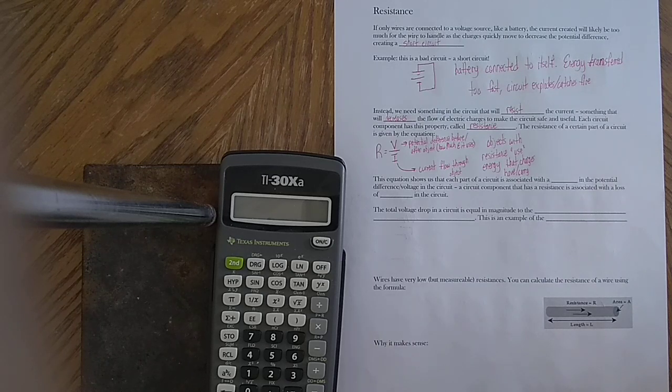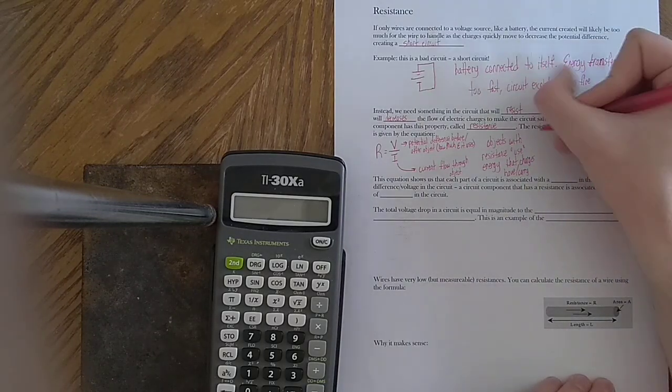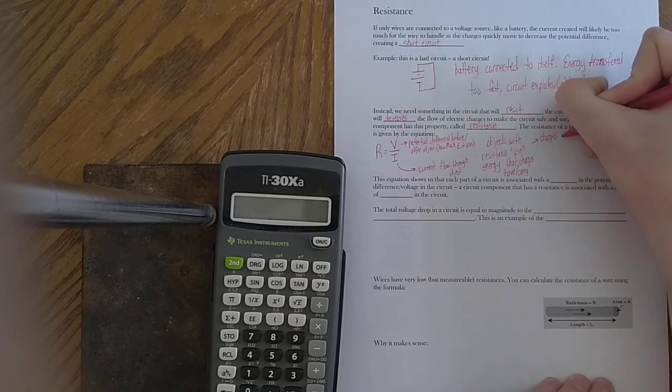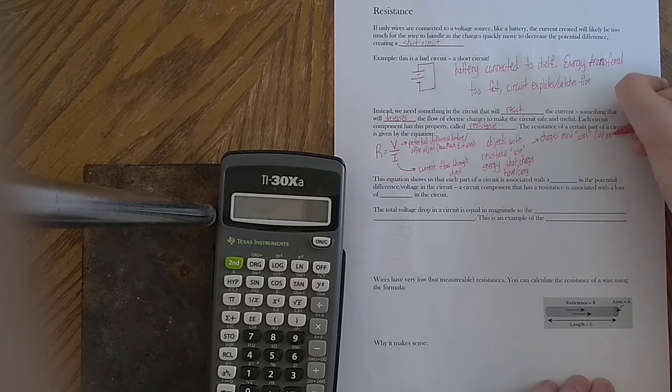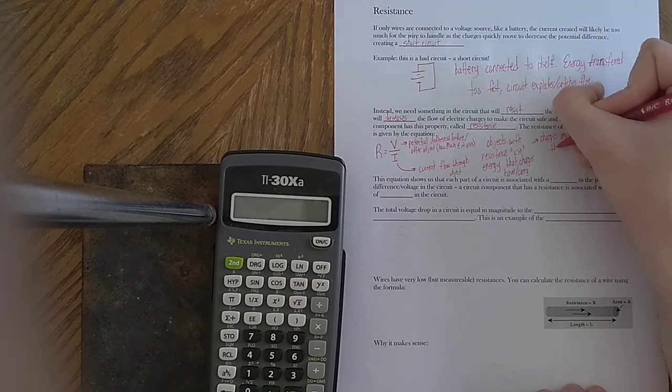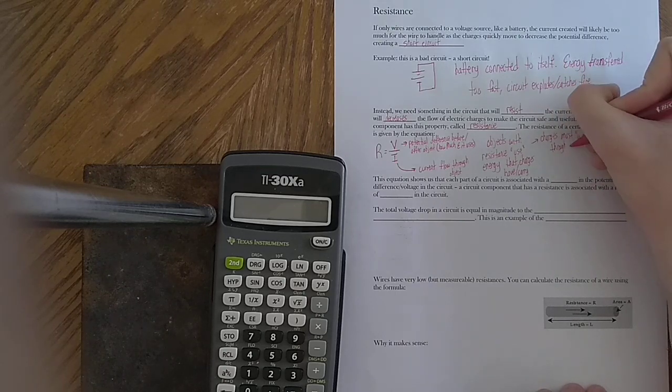It takes that energy and dissipates it, gives it off as heat. A lamp gives it off as both heat and light energy. Another way of thinking about this is that charges must work or use energy to get through the object.